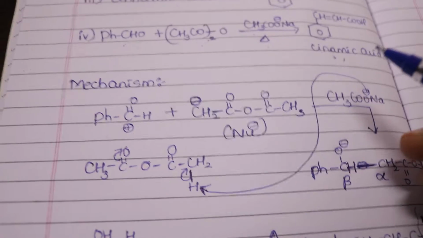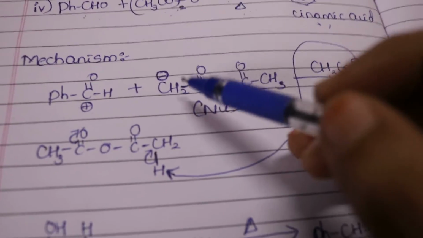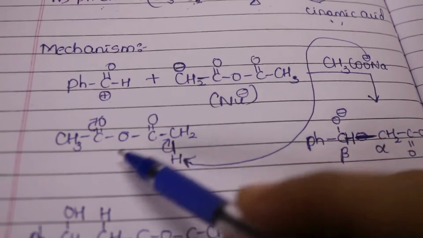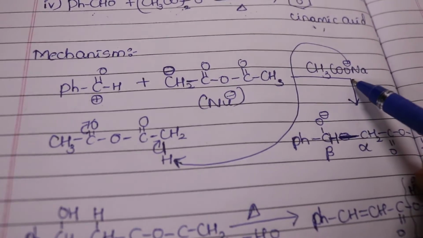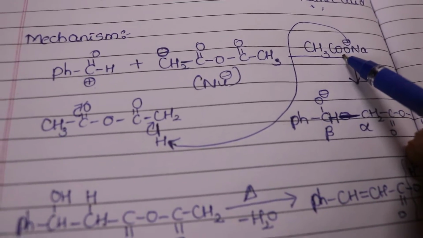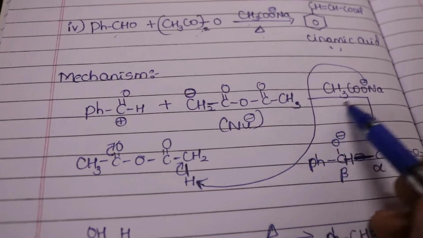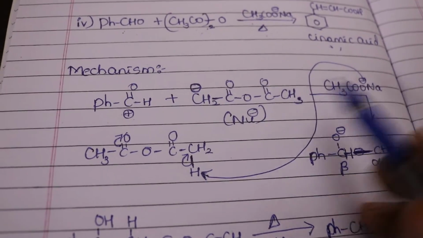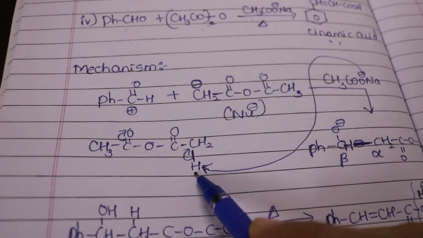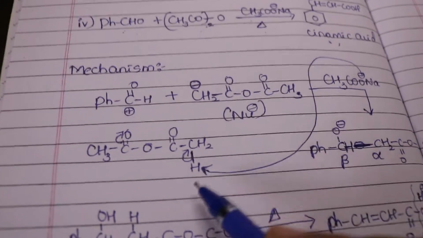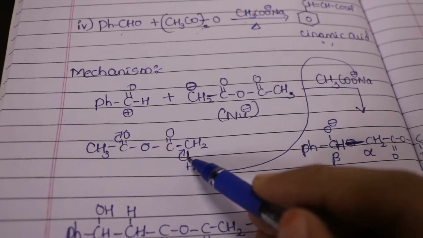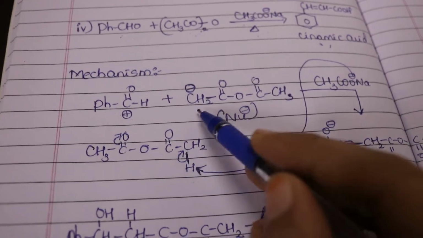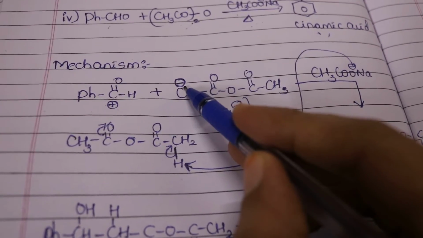How do these electrons come? Before that we have to look at the acetic anhydride. When acetic anhydride reacts with sodium acetate, the acetate ion takes the hydrogen towards itself, and the electrons shift to this carbon. Hence here it gets the negative charge.